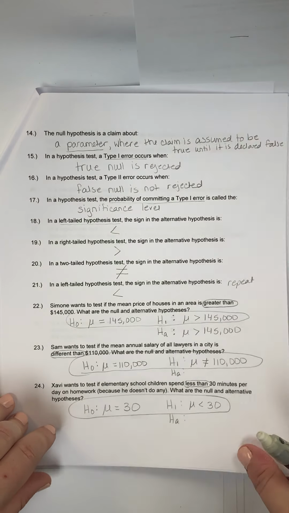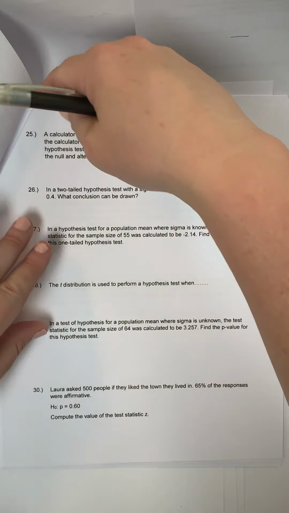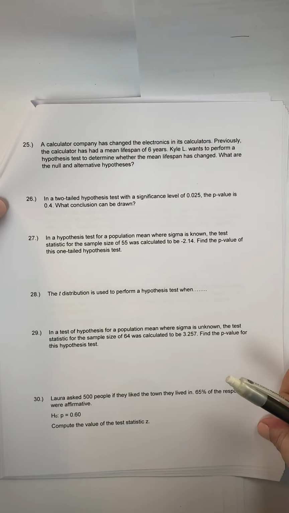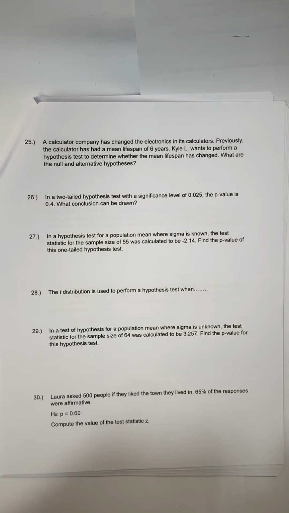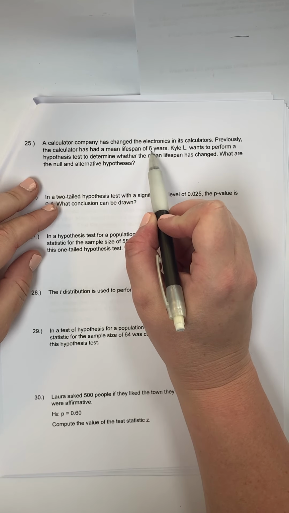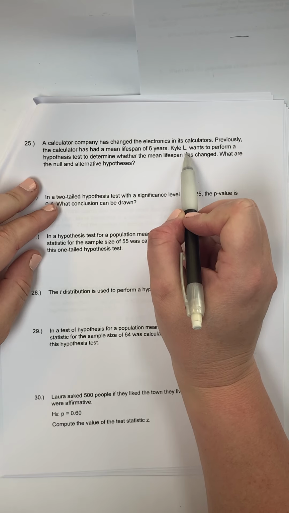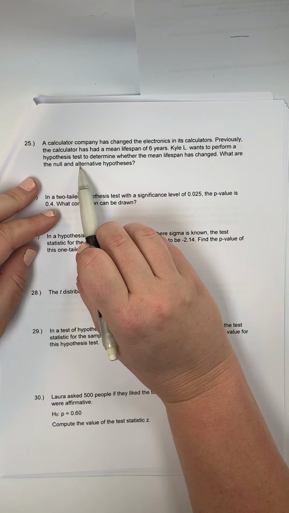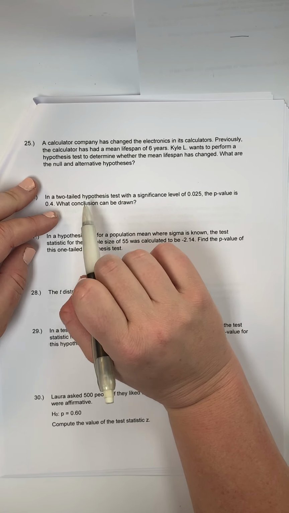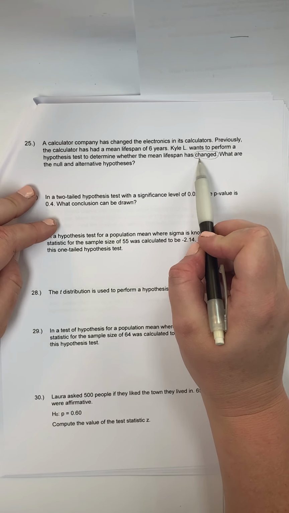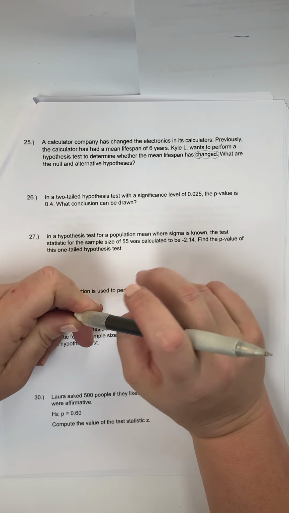Okay, 25. One more like this, just because it's worded a little different. A calculator company has changed the electronics in its calculators. Previously, the calculator has had a mean lifespan of 6 years. Kyle L, because we have two Kyles, Kyle O, wants to perform a hypothesis test. He's so curious to determine whether the mean lifespan has changed. What are the null and alternative hypotheses?